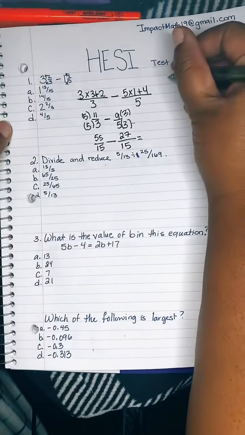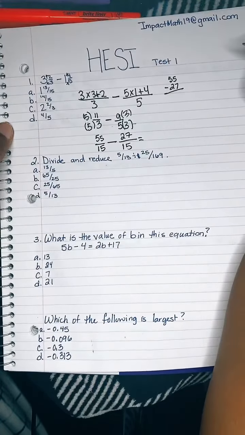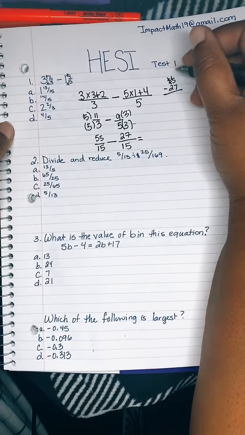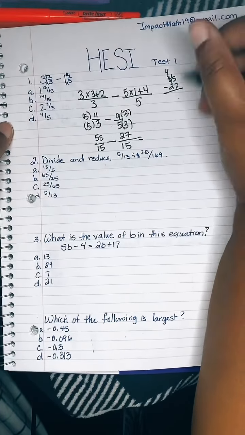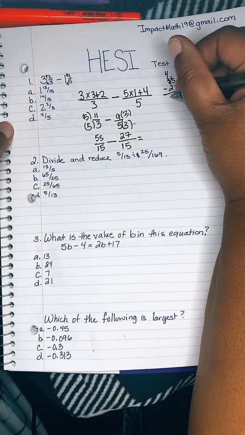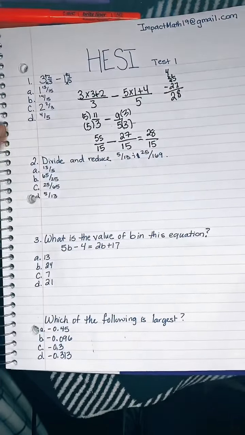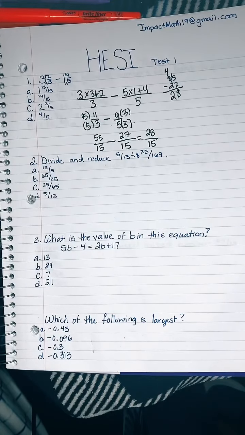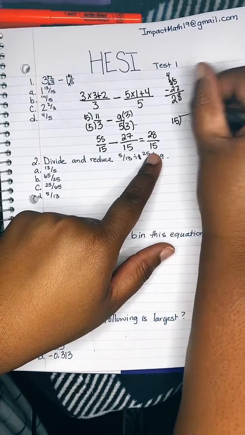Okay, so let me go up here. So 55 minus 27. Let's see what we get. We're going to borrow 1 from 5 and put a 4. So 7 plus what gives me 15? Well, 8 plus 7 gets me 15. And then 4 minus 2 is 2. So I get 28 over 15. Okay, which is none of my answers, right? So let's change it back to a mixed number.